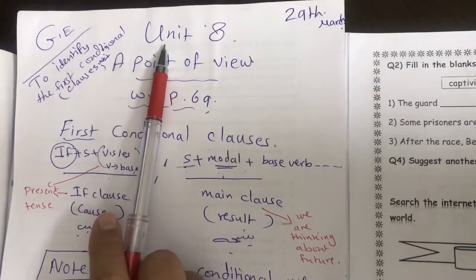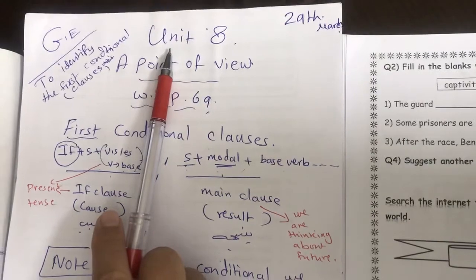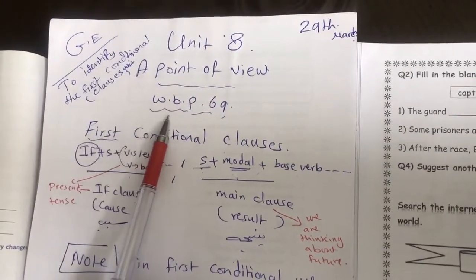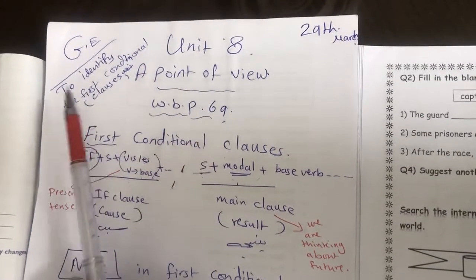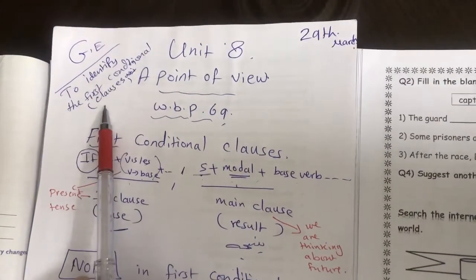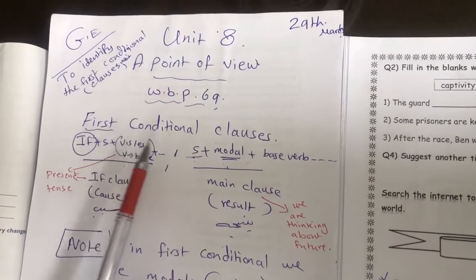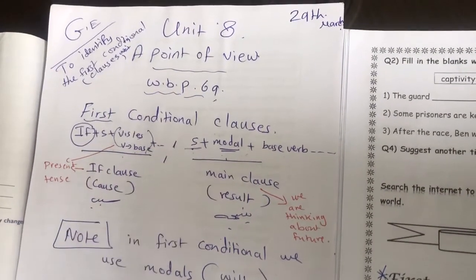Okay, please. Today we are going to talk about Unit 8, A Point of View, Grammar, Workbook, page 69, to identify the first conditional clauses. Now, first of all, I want to make an introduction about first conditional clauses.